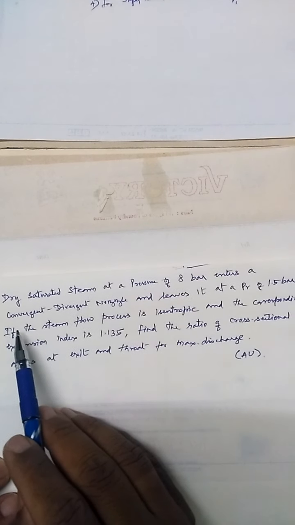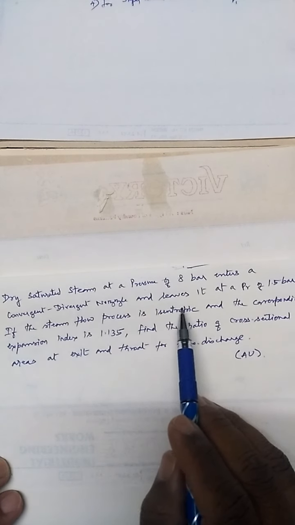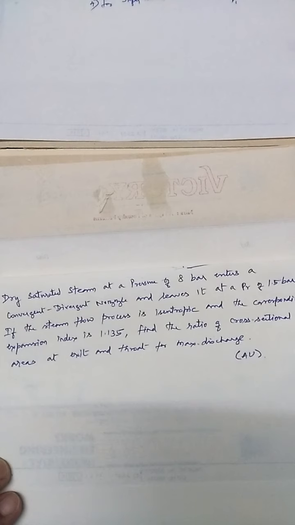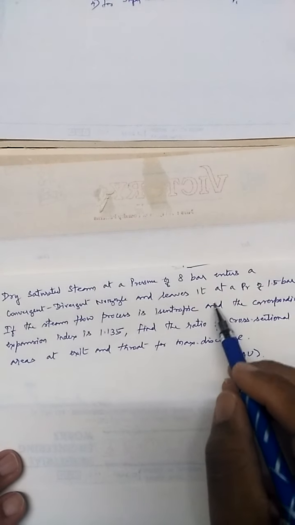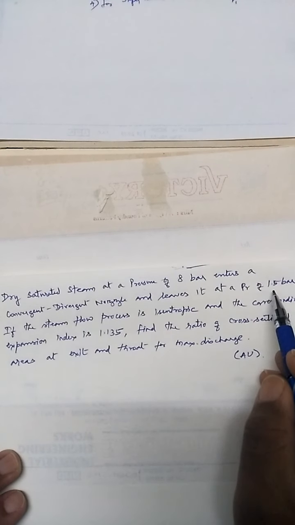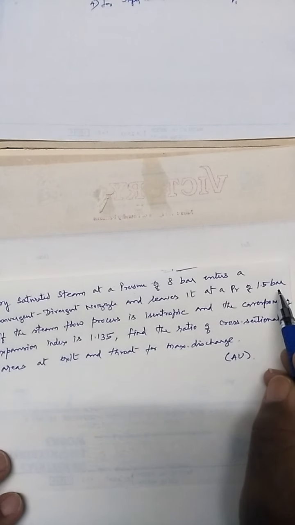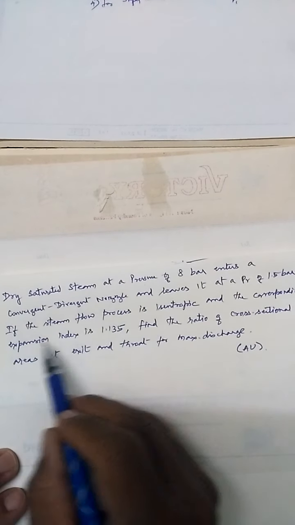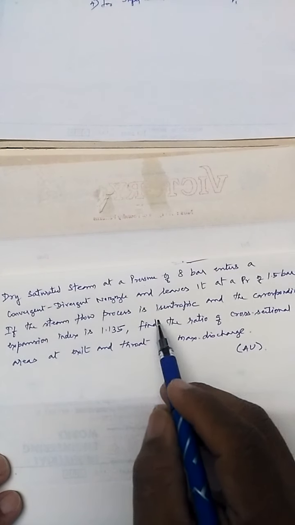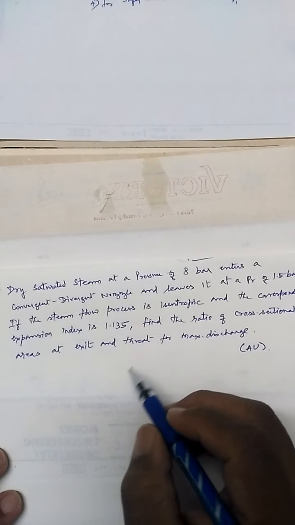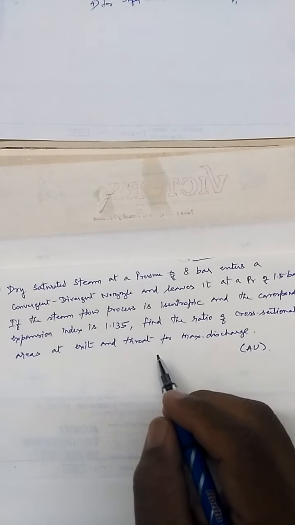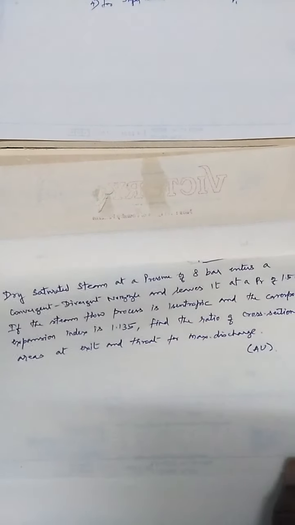The nozzle is a convergent divergent nozzle, and it leaves at a pressure of 1.5 bar. So that is also given. The exit pressure is given, and the throat value is not given, so we have to find the throat value. Now let us solve this problem.